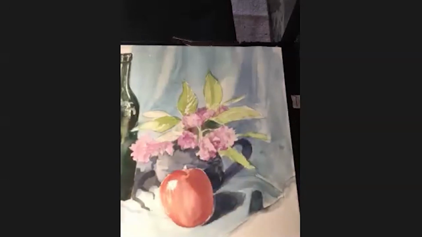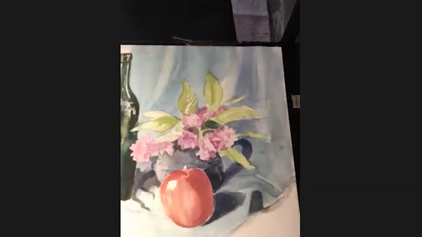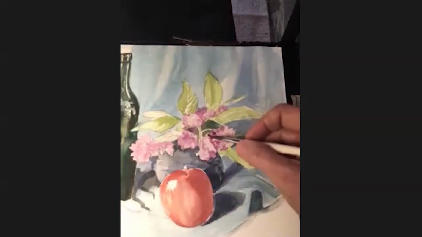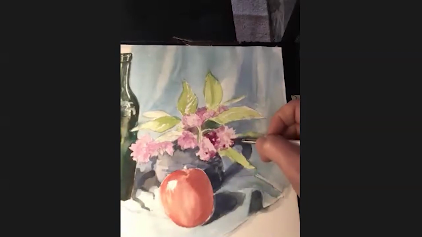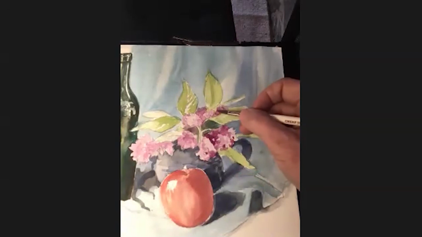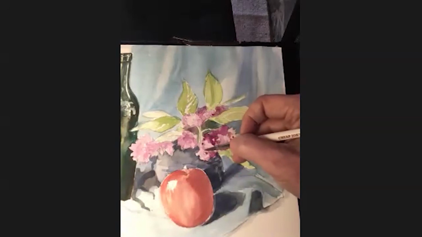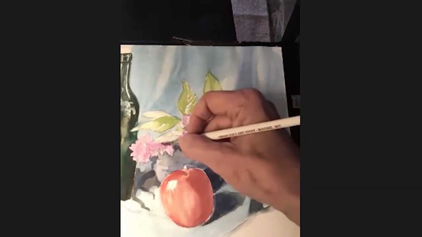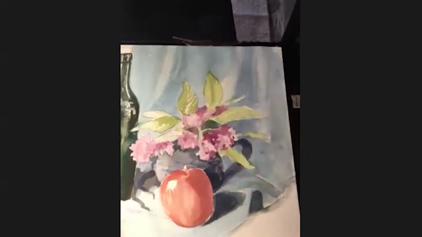Since my light is coming in this direction, some of these are not going to be quite as noticeable if we have them one behind the other. So I'm going to darken this one up. And darken these up a little bit that are back here. And let these kind of be in the foreground. I think this might have some shadows in here. All right.